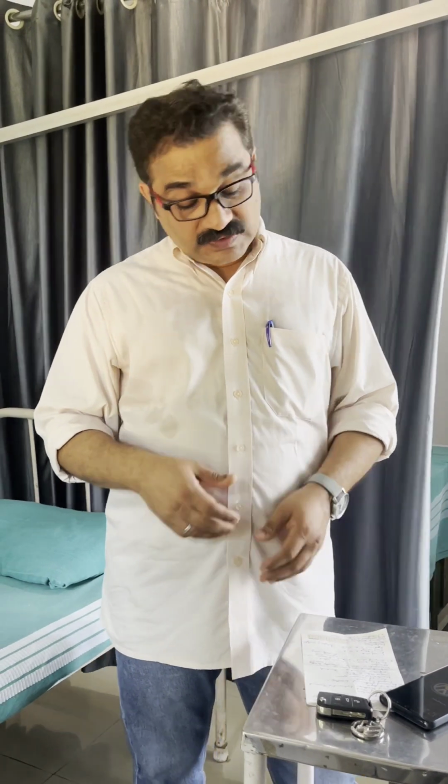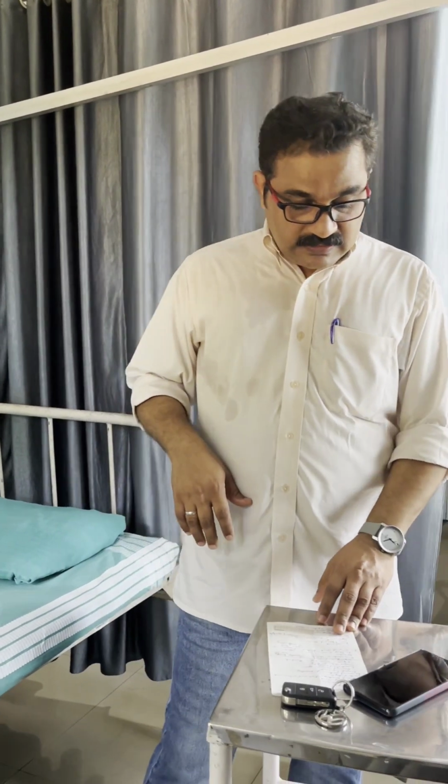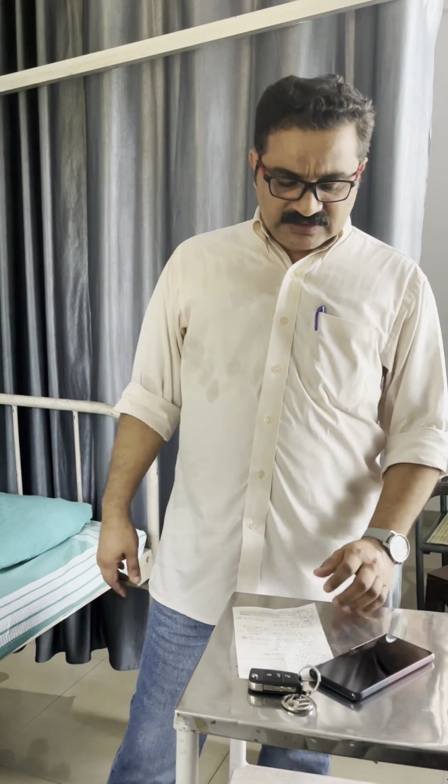Then Kussmaul's respiration. It's also a different pattern. It happens in acidosis, especially diabetic ketoacidosis. It is slow, deep breathing with a narrowed lip. Slow, deep breathing, that is Kussmaul's respiration. It is typically seen in acidosis, especially diabetic ketoacidosis. So these are the abnormal patterns of breathing.